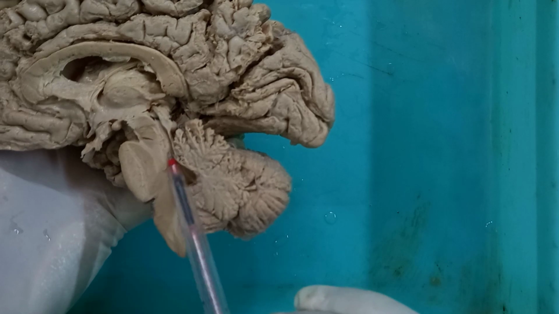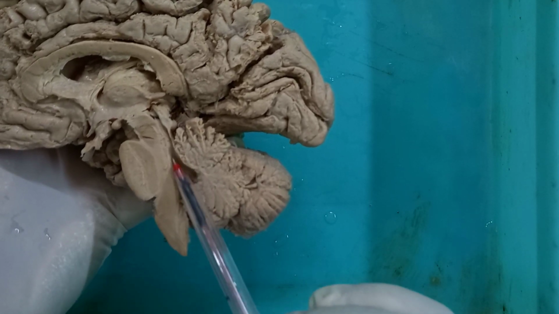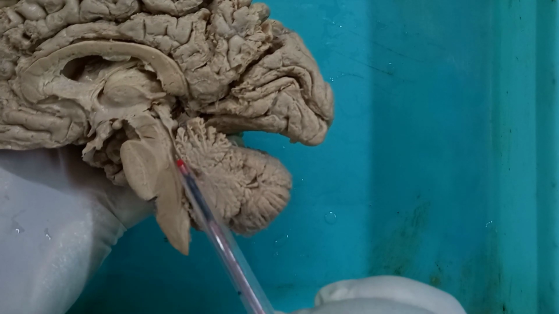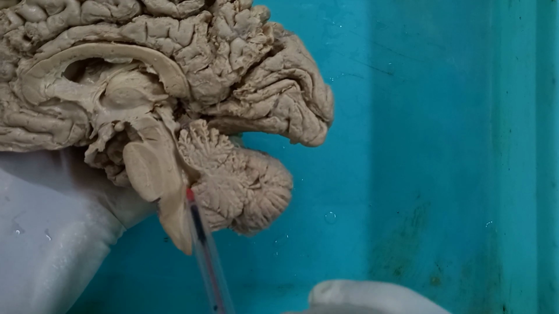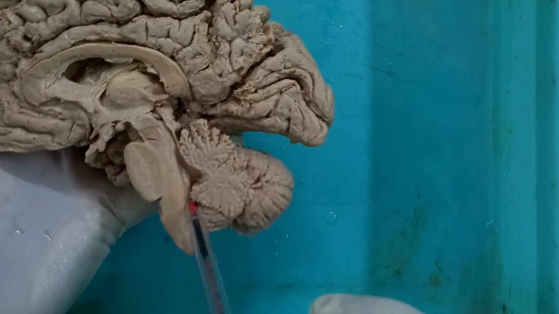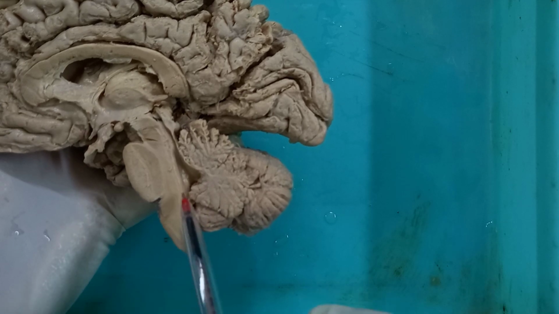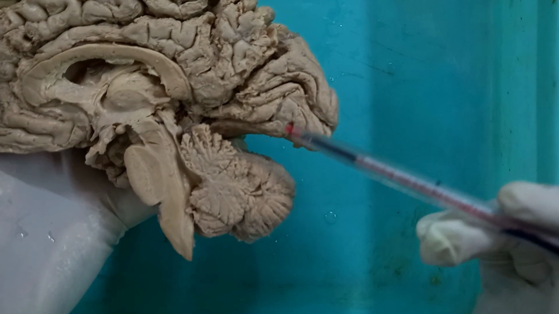If you see the posterior aspect of the pons, you will see that there is a cavity, and similarly the posterior surface of the upper half of the medulla is also inside the cavity, forming the floor of the cavity, and this cavity is the fourth ventricle.